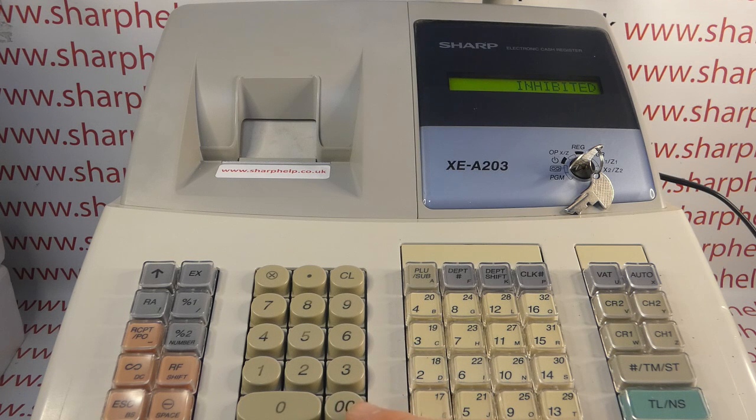Inhibited if you don't want the department to work at all, but I'm going to set mine to be open, so it's the 00 key that lets you scroll through those options. When you've got the one you want, in my case it's open, TMST, and then now this is your tax, so you may find these settings will be different from mine, so you've got to be careful here.